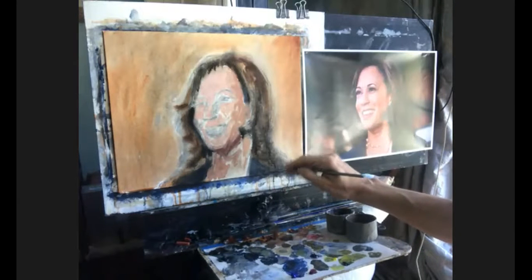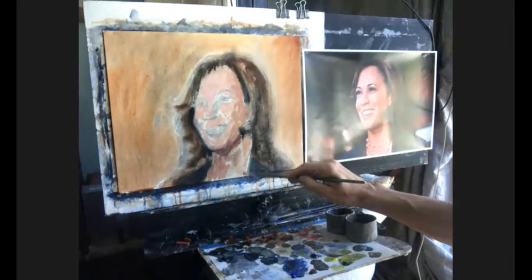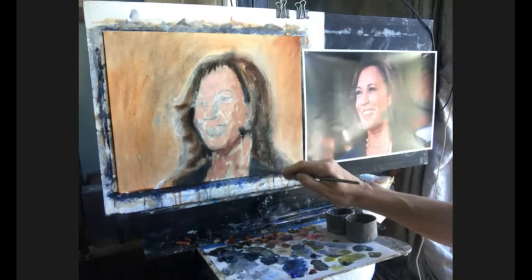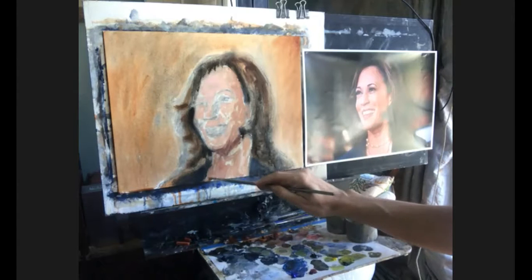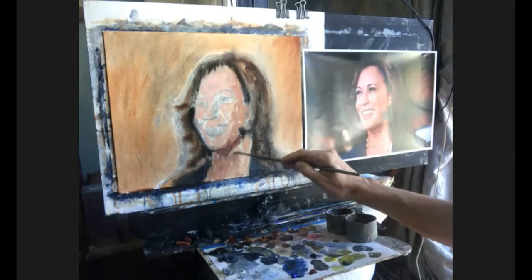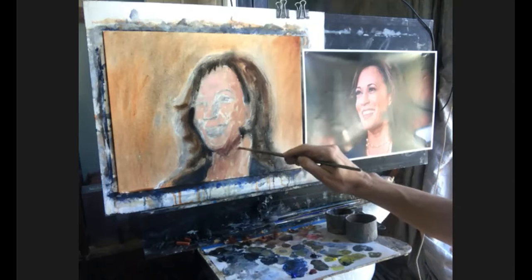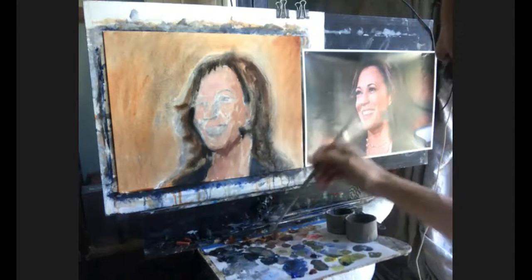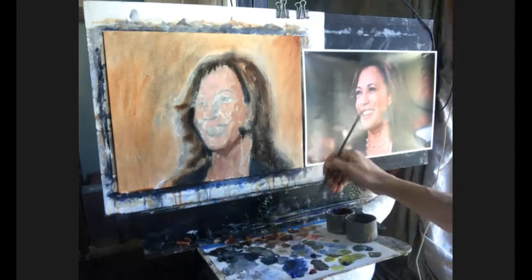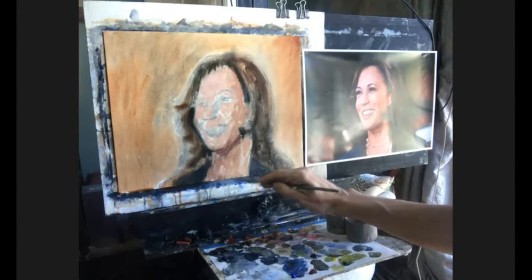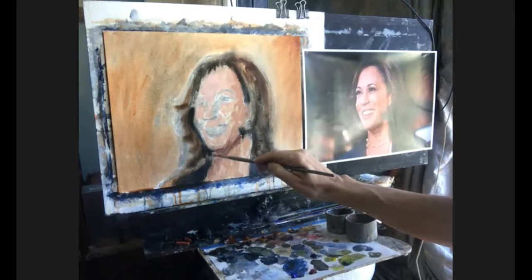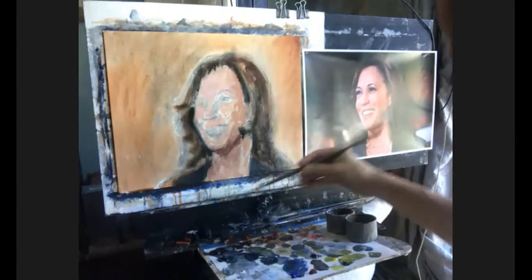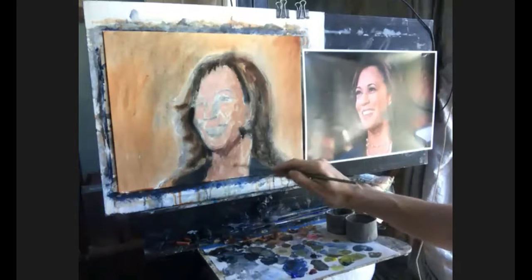Once I have that base with the first notes, then I can start thinking about closing gaps, doing details. But I think to me, on this particular portrait, because it's a close-up and there's so much of her skin that's showing, this was very important to do first. Very, very important.